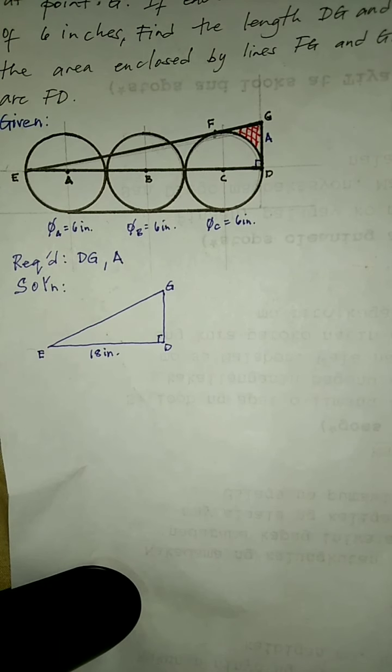CD is a radius and D is the point of tangency. Therefore, CD is perpendicular to DG, and remember CD is part of the bigger segment ED.